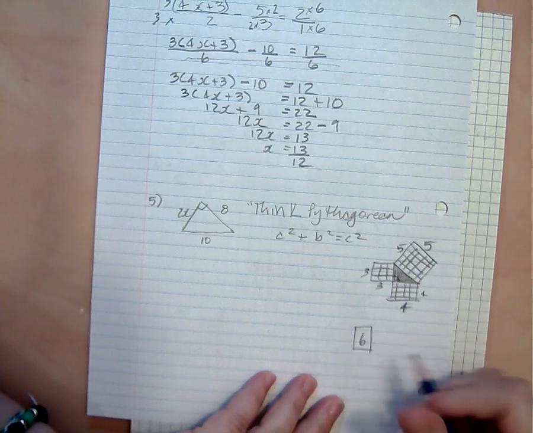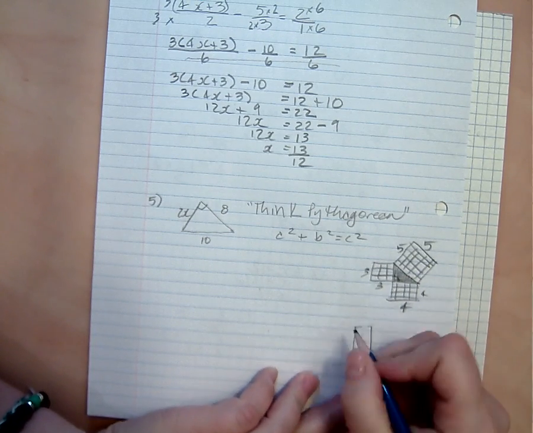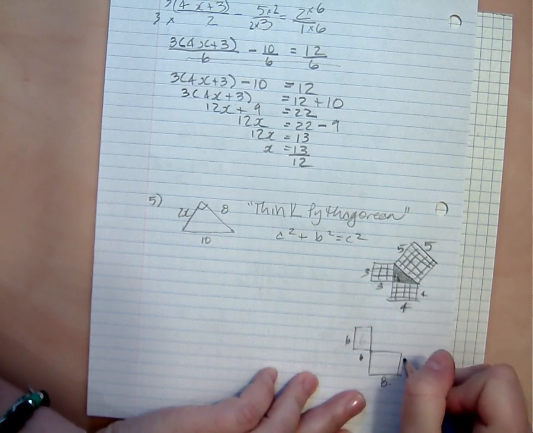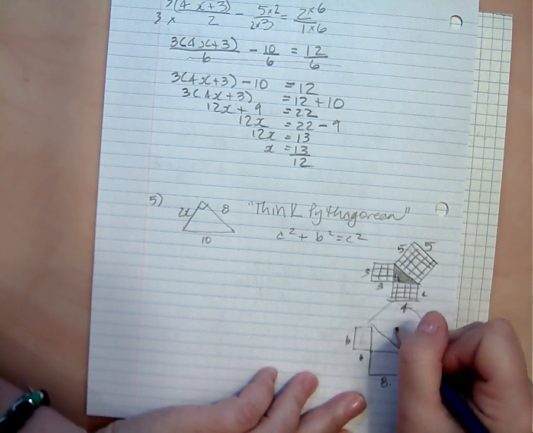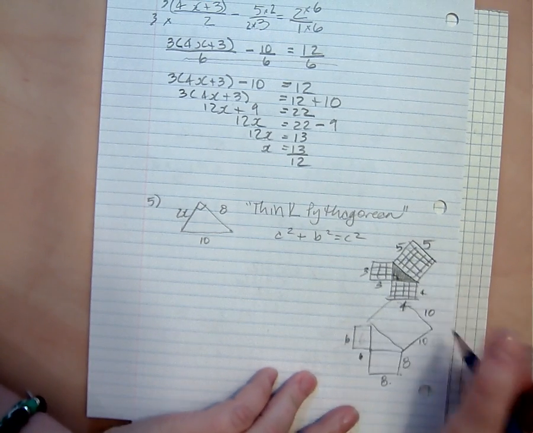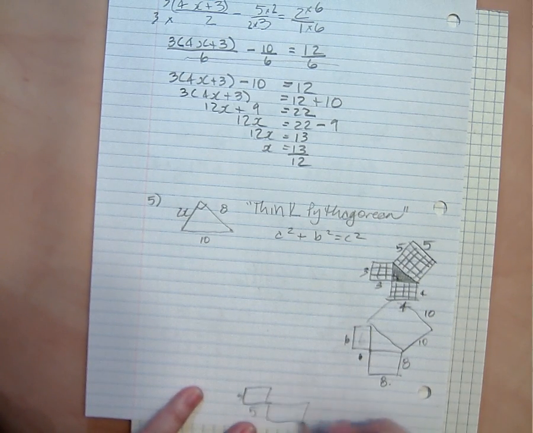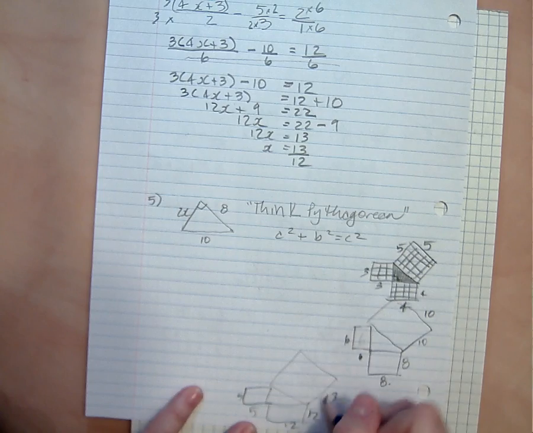And he found, wait a minute, when I do this with a 6 by 6, an 8 by 8, and a 10 by 10. When I do this with a 5 by 5, a 12 by 12, and a 13 by 13.